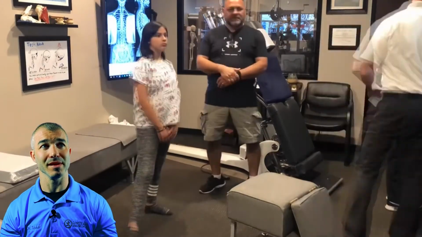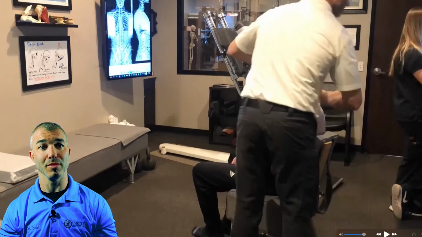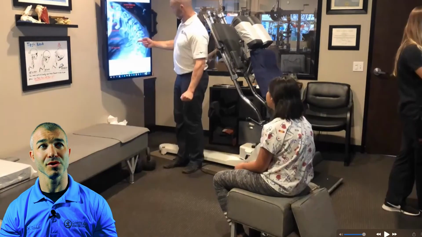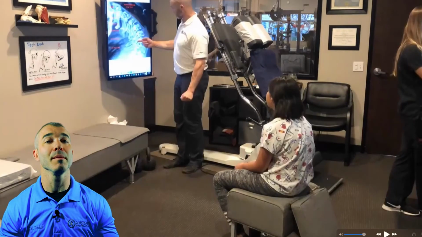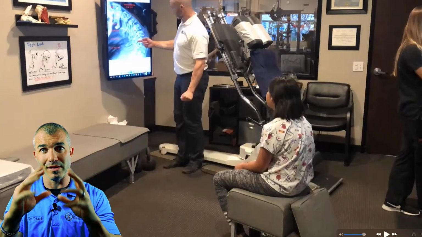So what does that mean? That means some segments in the neck are moving too much. And I talk about this in a previous video. So right there, I'm showing bending x-rays. We're showing bending the head down, bending the head up, and we're measuring how much a bone is sliding forward or backwards in those bending motions.